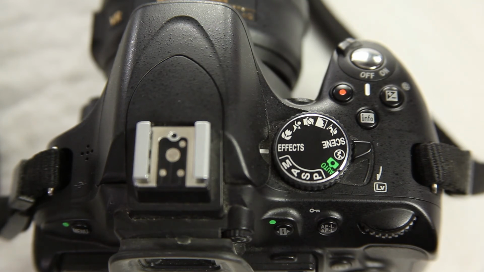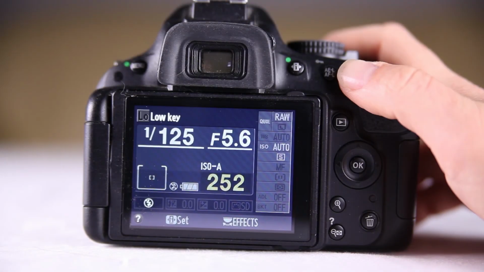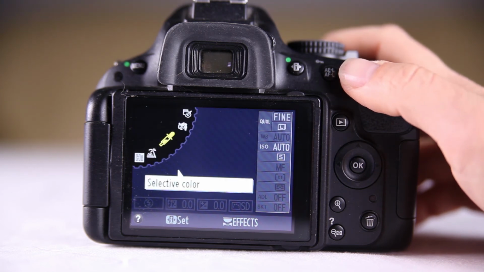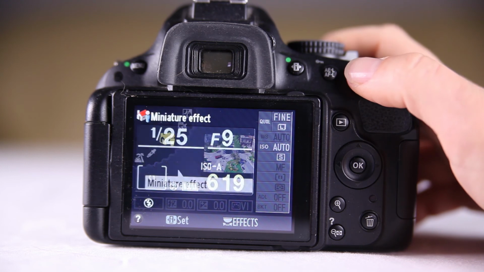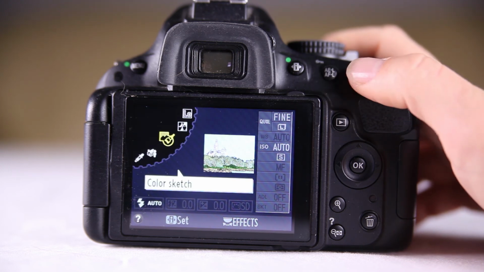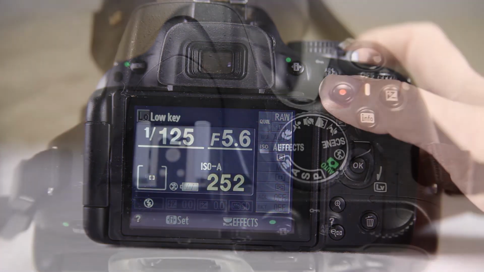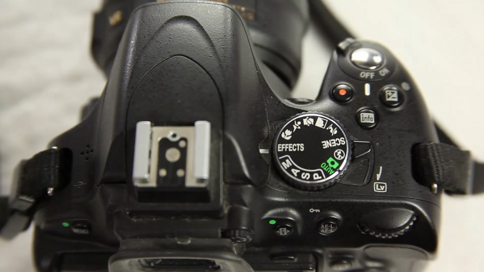Next, you have an effects section, and you change your effect the same way you change your scene with your dial over here, and you can look in the back, and there's a bunch of different ones, different effects you might want to use. So you have low key and high key. You have silhouette, selective color, miniature effect, color sketch, night vision, low key, and we're back to low key. All of those effects also work in movie mode if you want to play with the movie mode and your effects a little bit. So that is the mode dial and what all of those different things do.